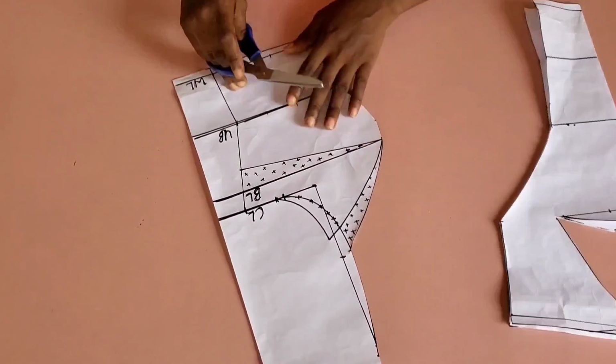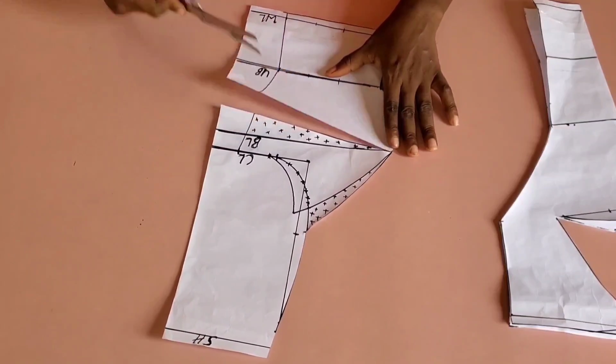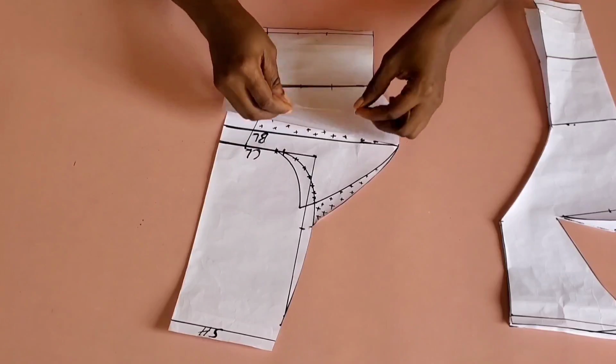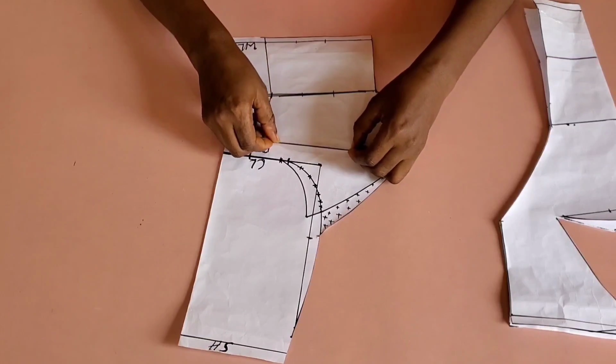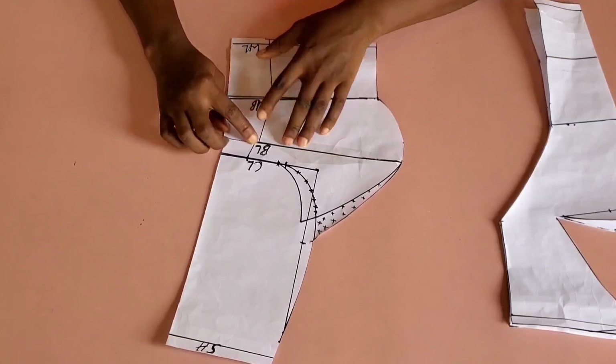For the bust dart, we have to close it before transferring to the fabric. So cut through the line and place it on each other this way, then you tape it down. After closing the bust dart, notice the side line and align it if not equal.